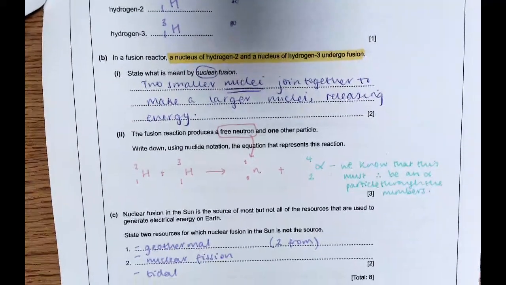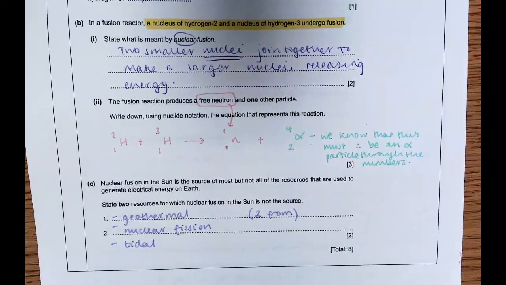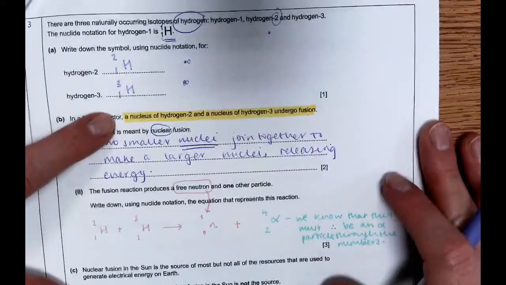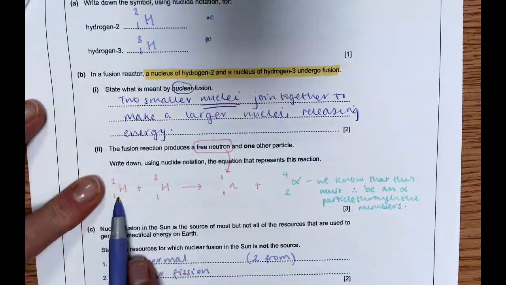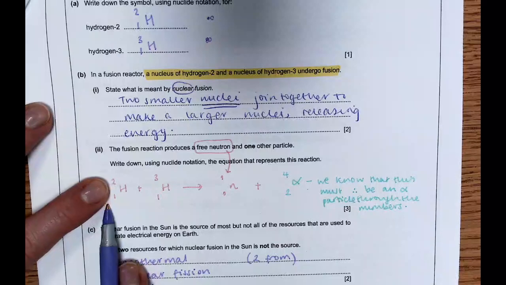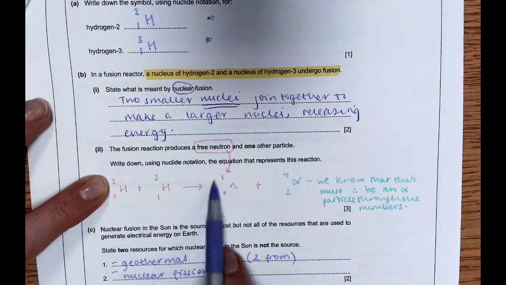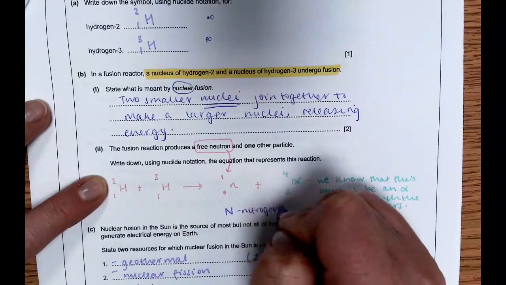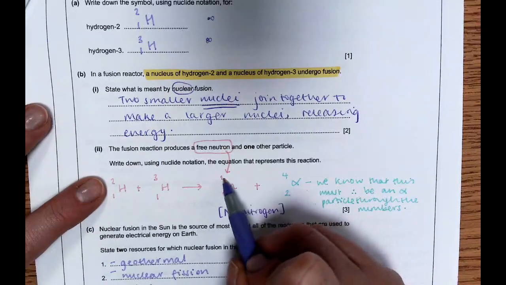Part II. The fusion reaction produces a free neutron and 1 other particle. Write down using nuclide notation the equation that represents this reaction. So, the fusion reaction, we were told, is between H2 and H3. So, I take my notation from the top and I'm combining these two in fusion. I know that that leads to a reaction that produces a free neutron. So my neutron is a lowercase n. If you do capital N, that's the element symbol for nitrogen, so it doesn't make sense, so don't do that. Lowercase n. No protons, but 1 neutron.